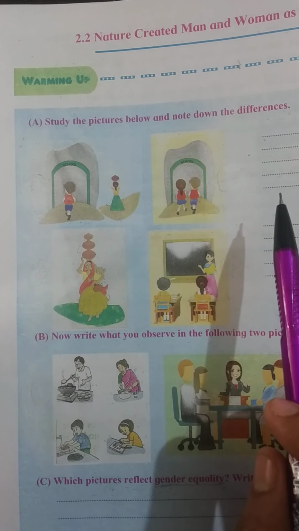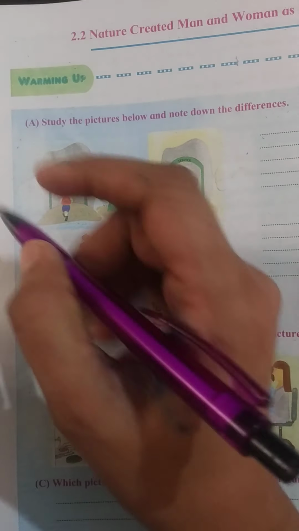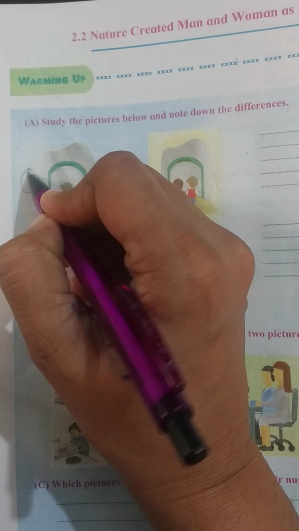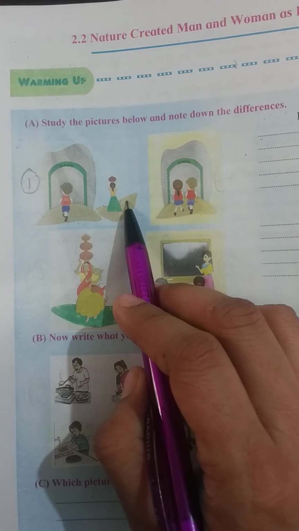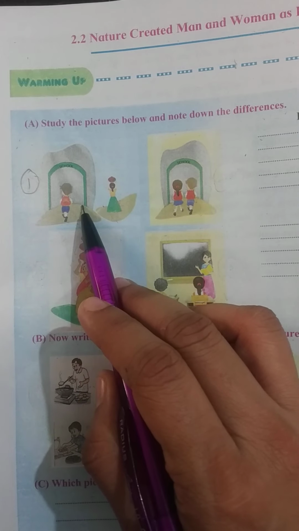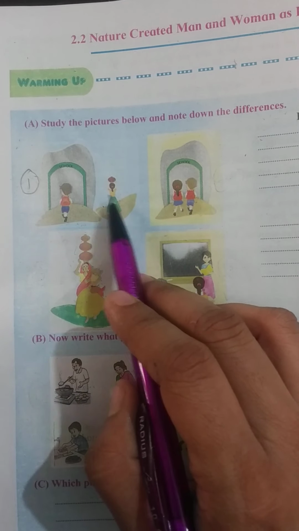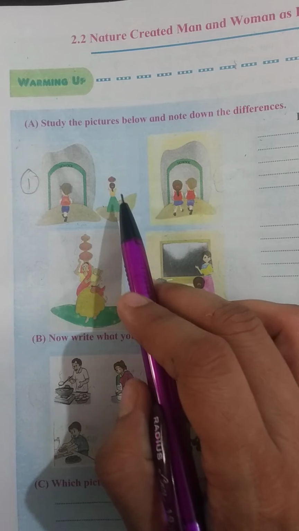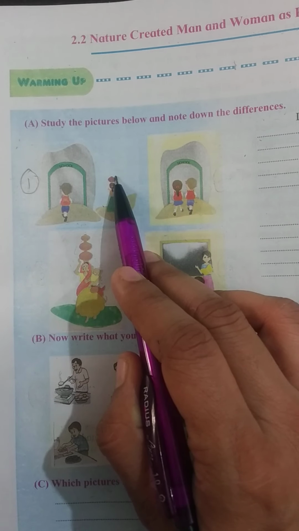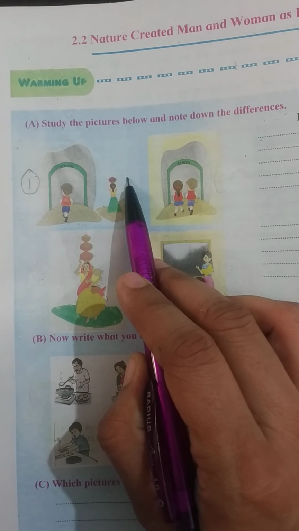See here, a few pictures are given. Let's see what is given in these pictures. We will give numbering to these pictures. Number 1. In this first picture we can see the boy is going to school, whereas the girl of the same age is doing household work, carrying a pot on her head and going to fill the water.